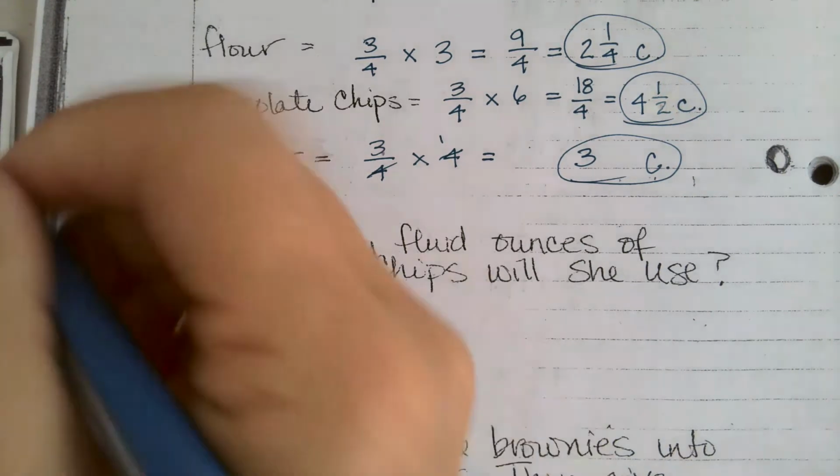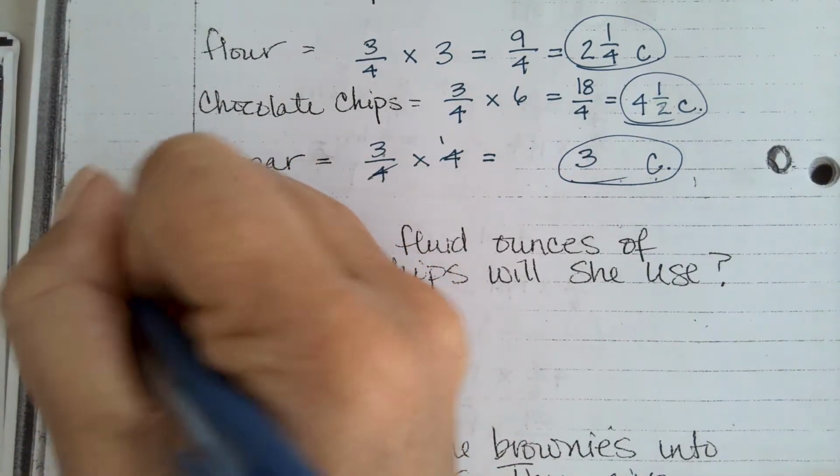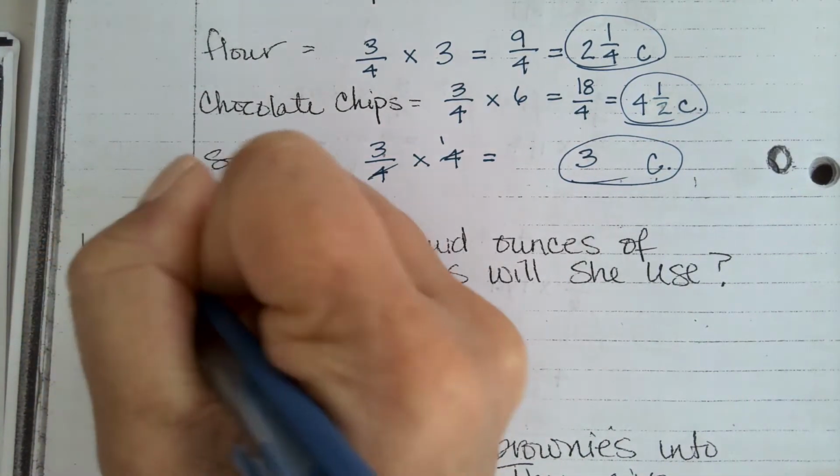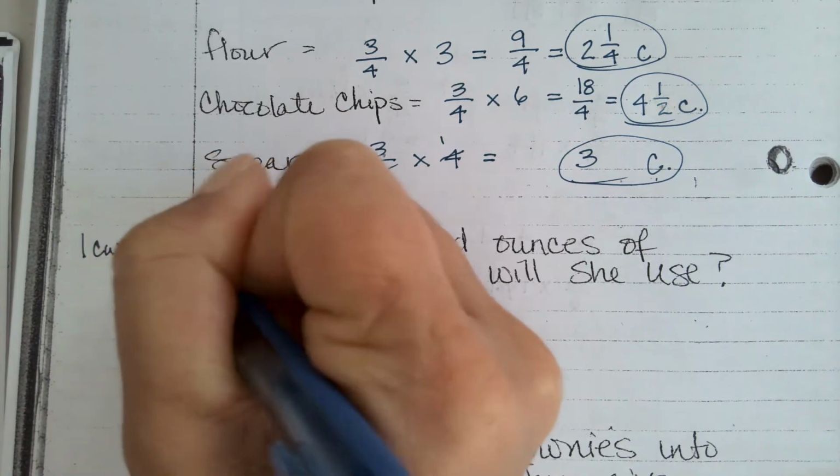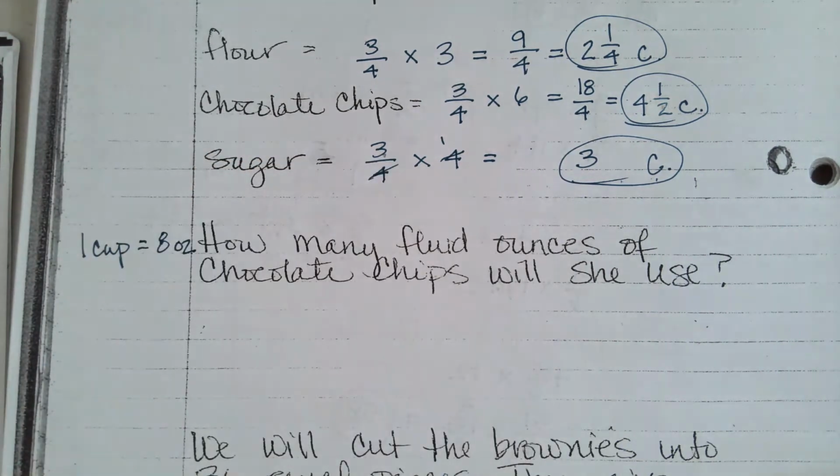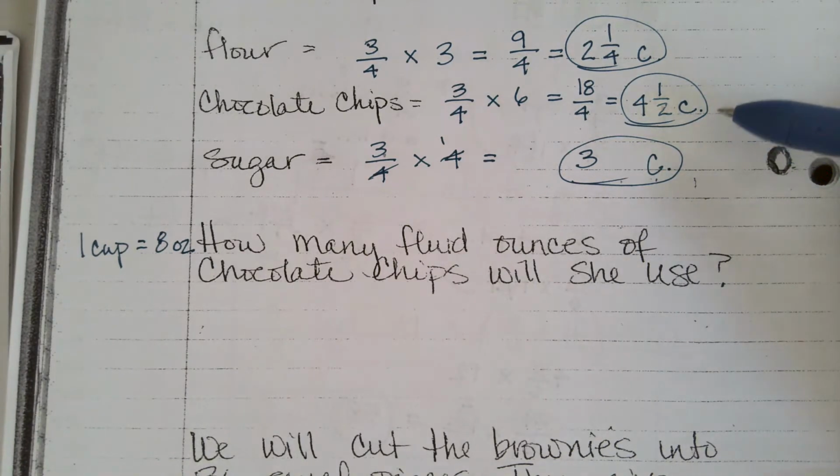So we know in 1 cup, there are 8 ounces. So now we're going to use the 4.5 cups. How many fluid ounces are 4.5 cups? That's what we're looking for.